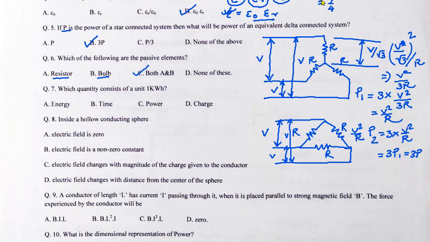Which quantity consists of a unit 1 kilowatt hour? We know watt or kilowatt is the unit of power.